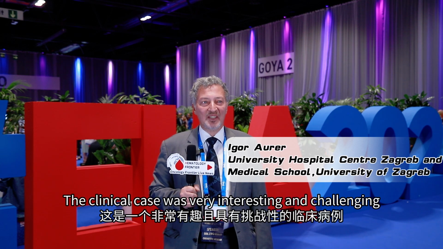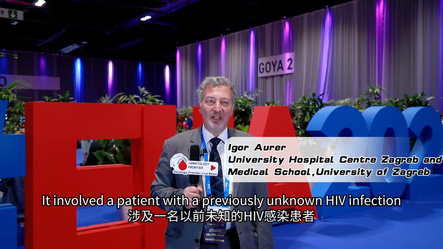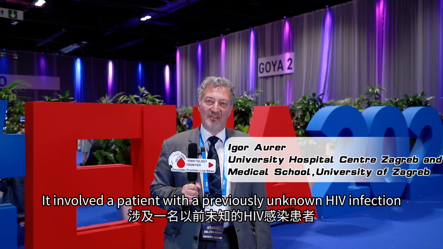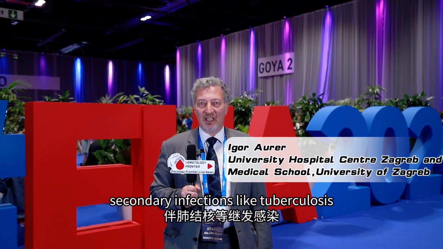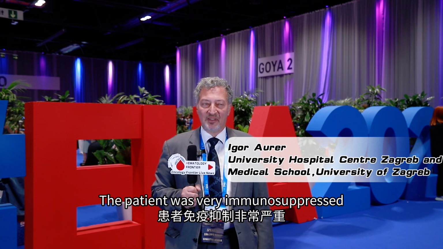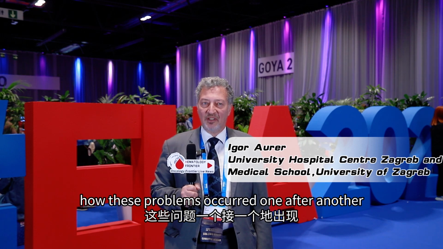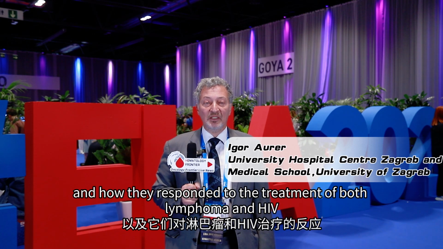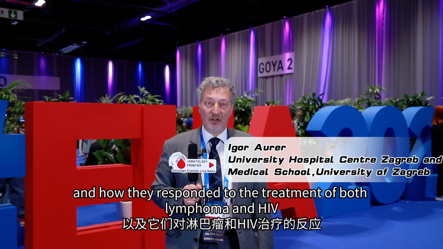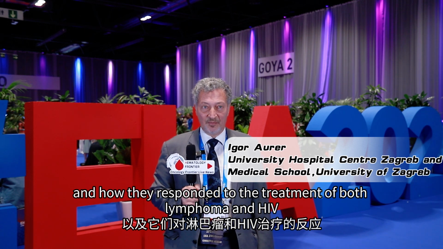Well, the clinical case was a very interesting and tough one. It was actually a patient who presented with a previously unknown HIV infection, secondary infections, tuberculosis and so on, and lymphoma at approximately the same time, so he was really very immunosuppressed. It was interesting to see how these problems occurred one after another and how they did respond to treatment of the lymphoma, together with treatment of HIV.